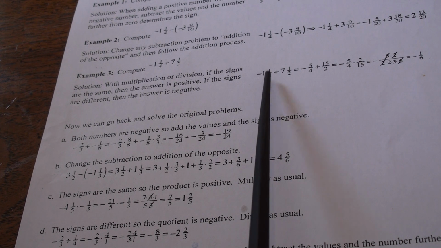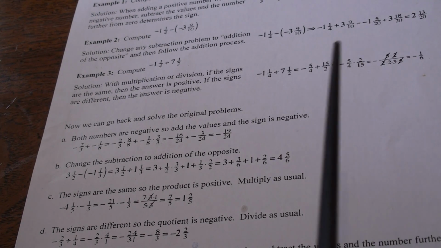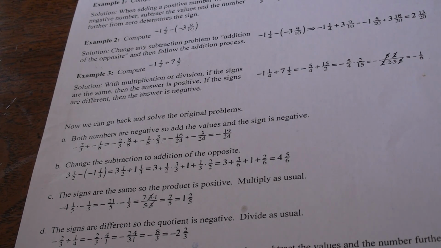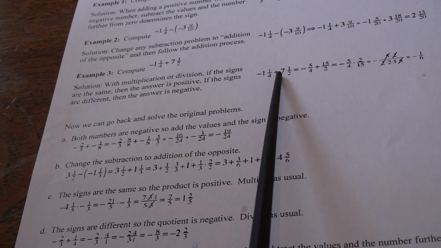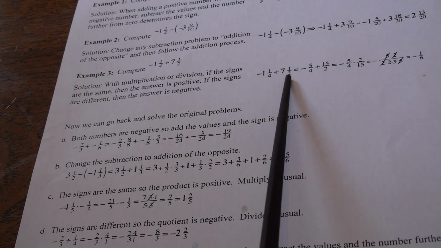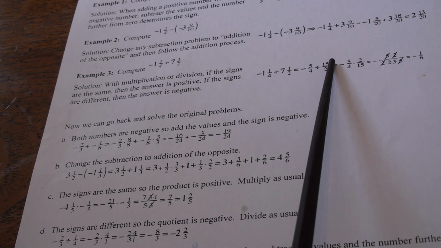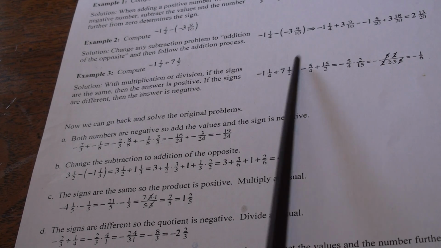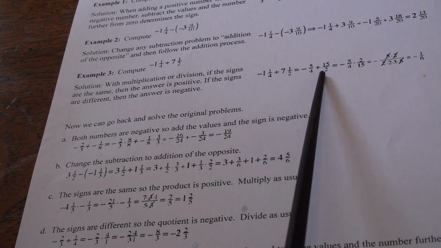So -1 times 4 is 4, plus 1 gives me 5. Your denominator will stay the same. And of course, we don't want to forget the negative. For 7 1/2, I take 7 and multiply it by 2, and then I add 1, which gives me 15. 7 times 2 is 14, plus 1 is 15. My denominator stays the same, so I have 2 and 2.